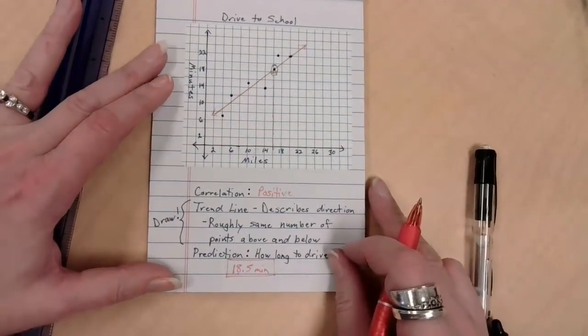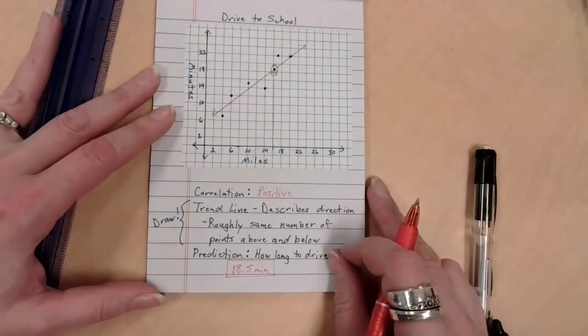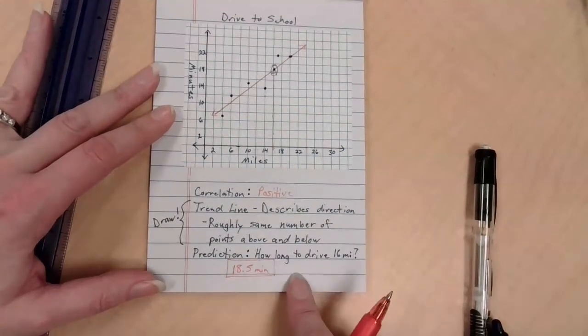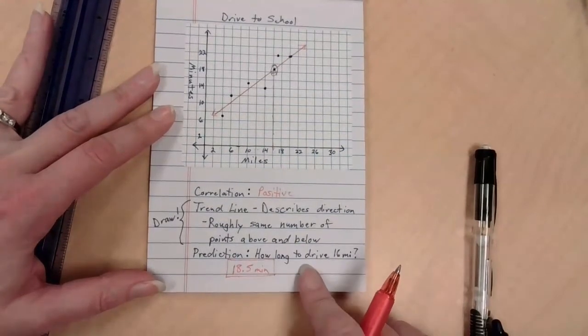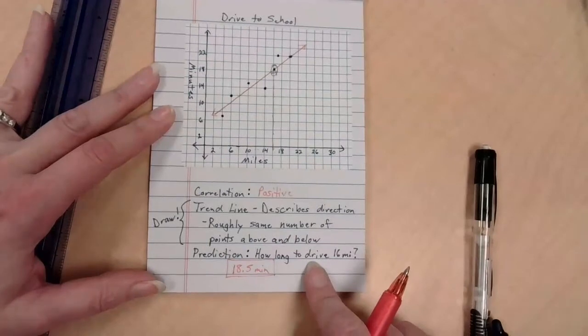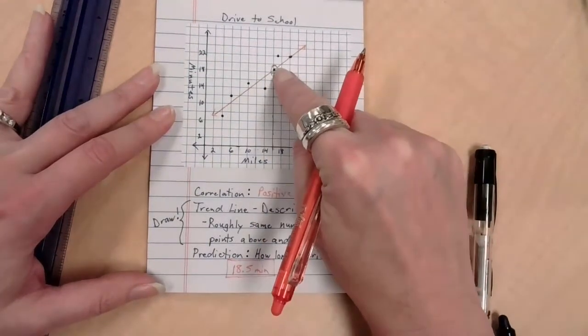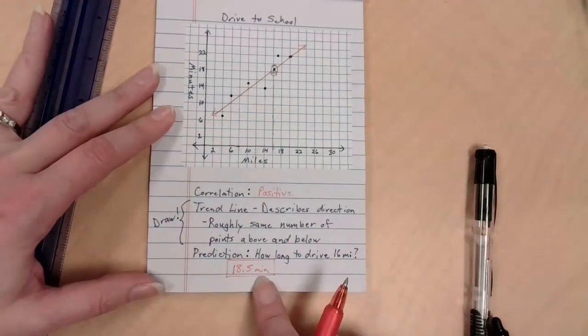That is the goal. And again, if you're going to do something weird and wrong, most people do it right here at the very, very end. The prediction is based on the line. Not your just general eyeballs, not your gut, but what is the line doing at that spot? That's where my prediction comes from.